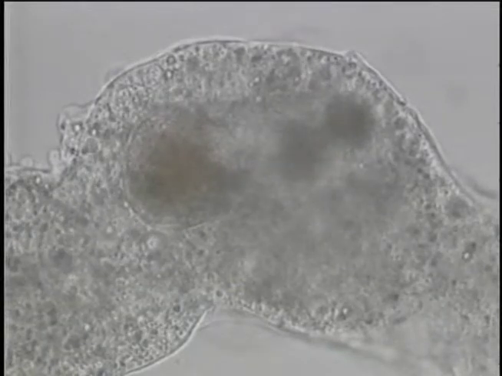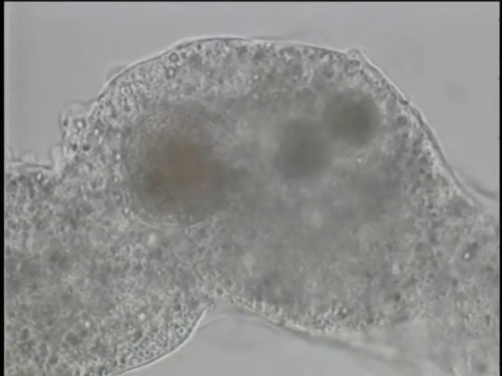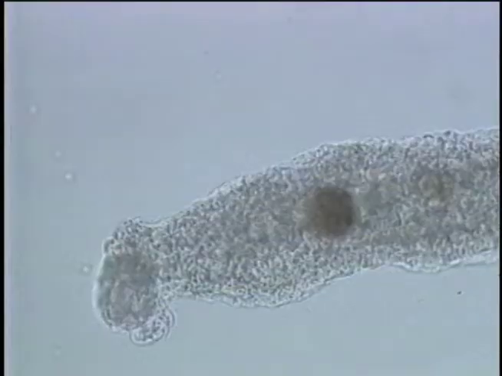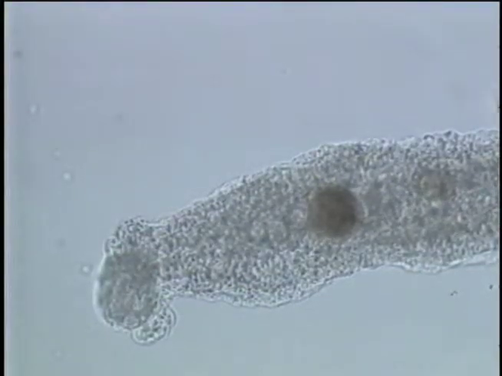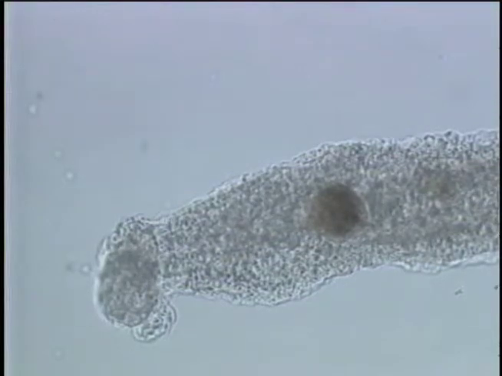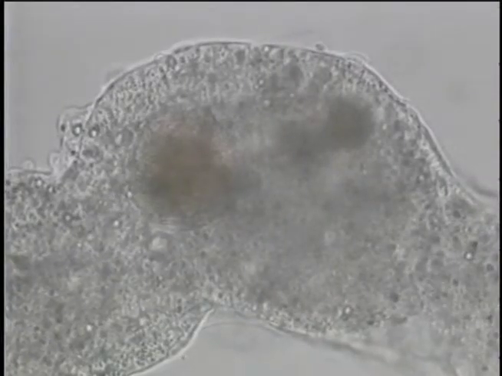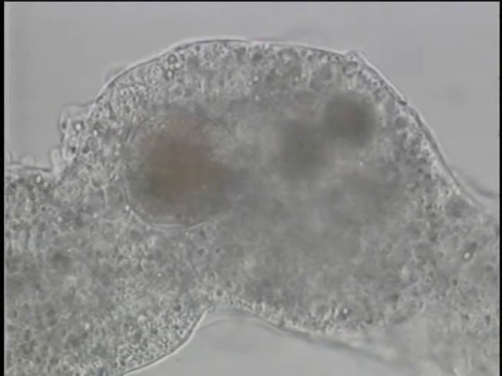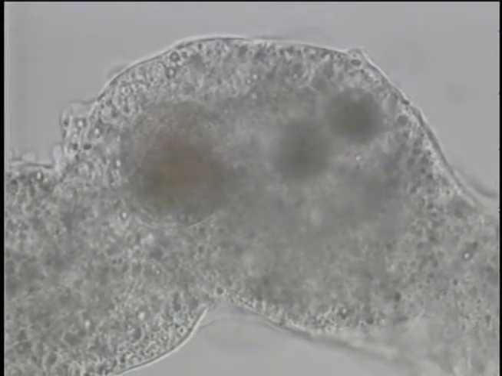You can see that the organism is bounded by a structure called a cell membrane. You can also rather easily detect the presence of the nucleus. Some anatomical details of the colorless amoeba, however, are impossible to see using bright field microscopy.